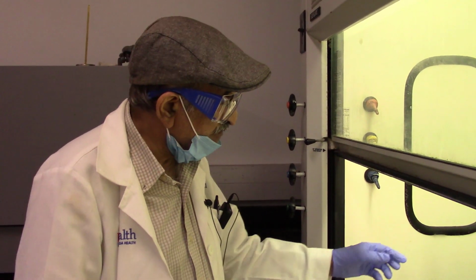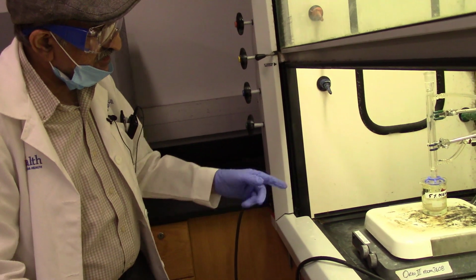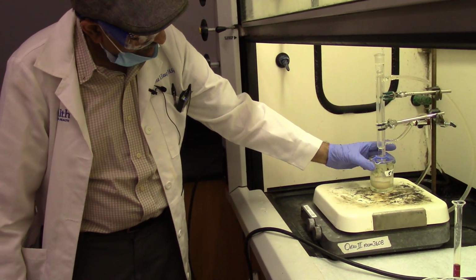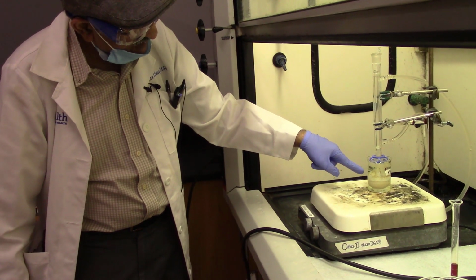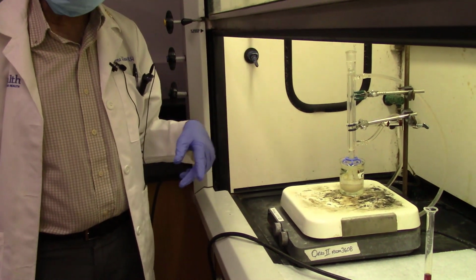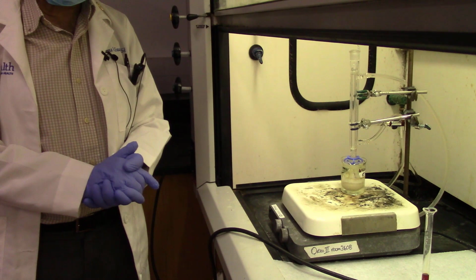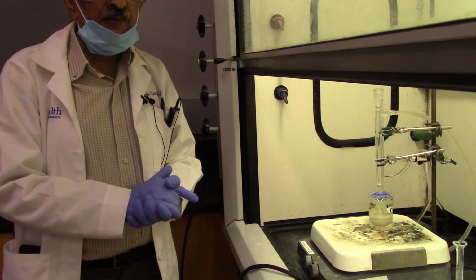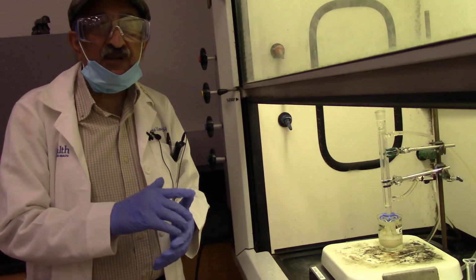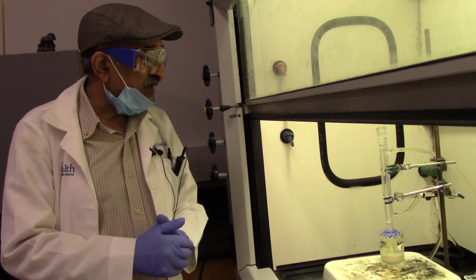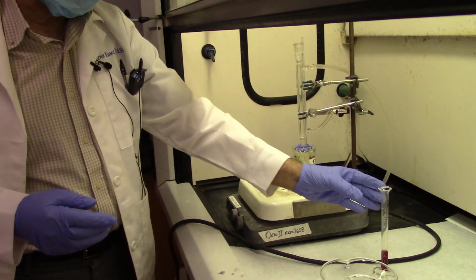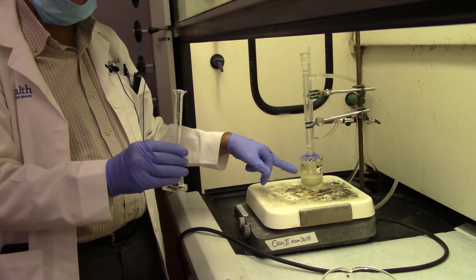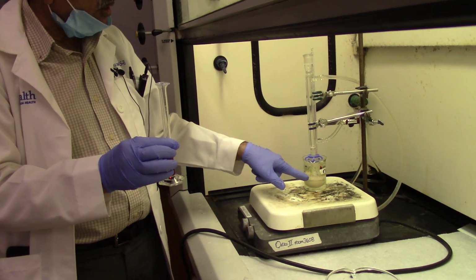Okay, we are back in the lab, and I can see it has become white now. You can see the white precipitate over there. That's your product. But we are not sure if the reaction is complete or not. Maybe there are still some double bonds that need to be brominated. So we just want to make sure that we have a little bit of excess bromine, so that we are sure that all the double bonds have been taken by bromine.